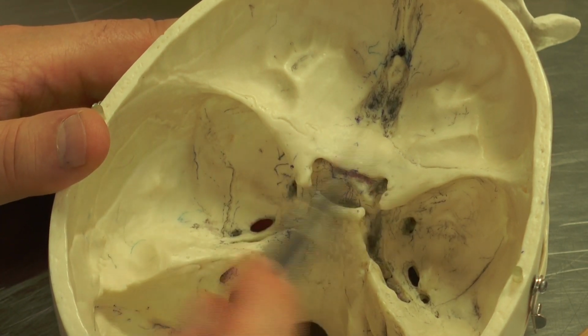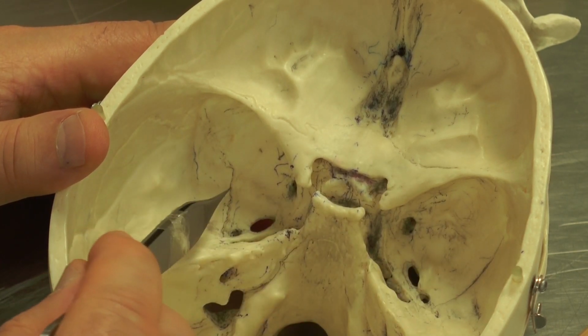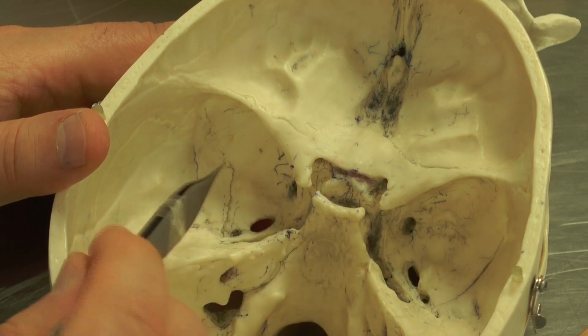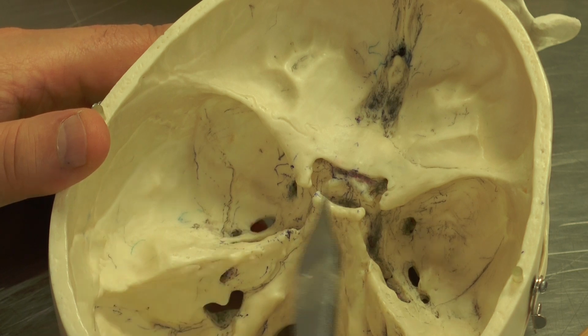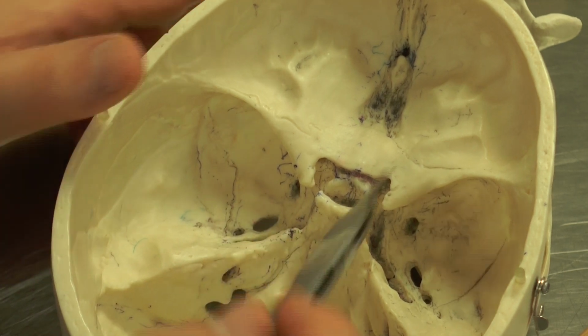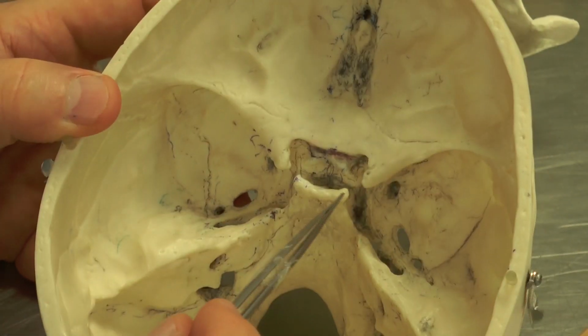This is the lesser wing of the sphenoid, and on either side is the greater wing of the sphenoid. So these are the wings of the bat on either side. This is the greater wing and the lesser wing of the sphenoid, or the butterfly. This is the anterior clinoid process, and by the way, this is the posterior clinoid process.